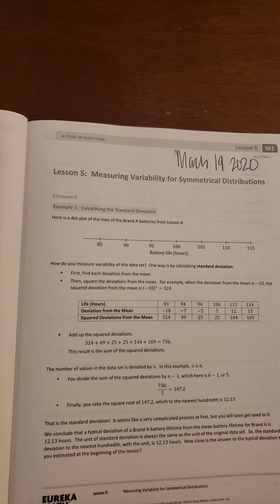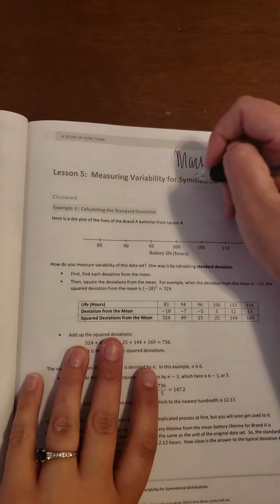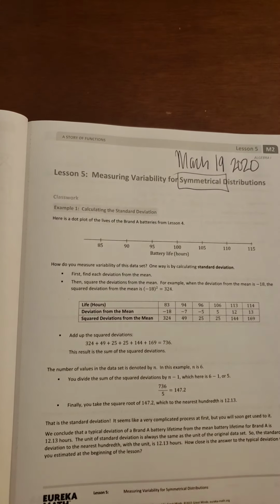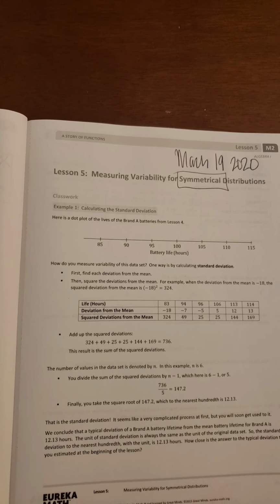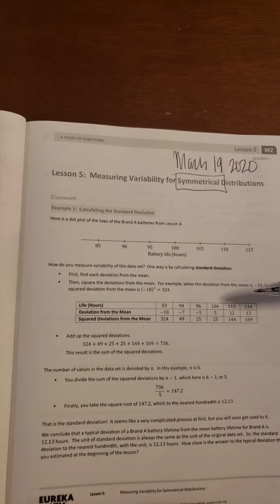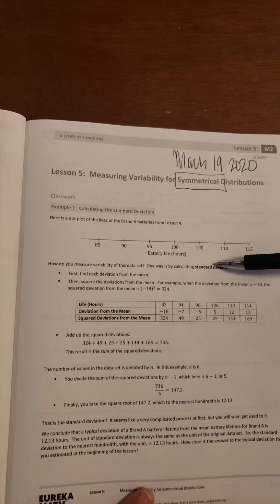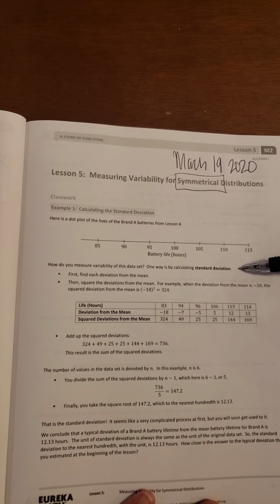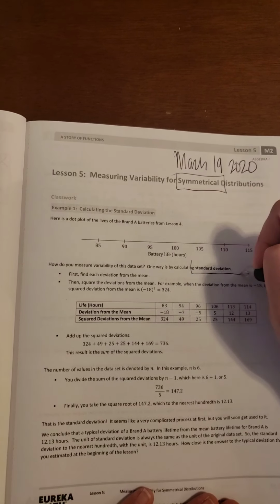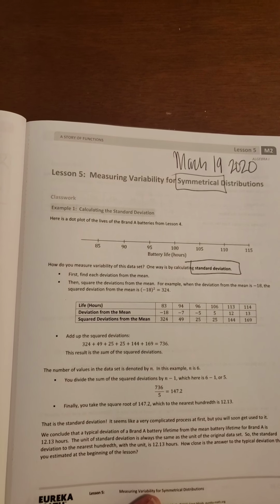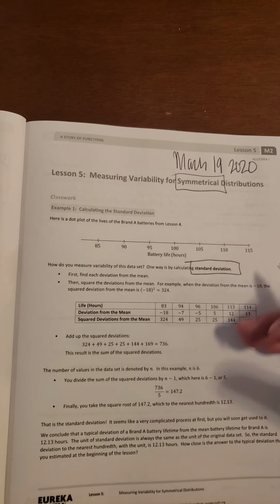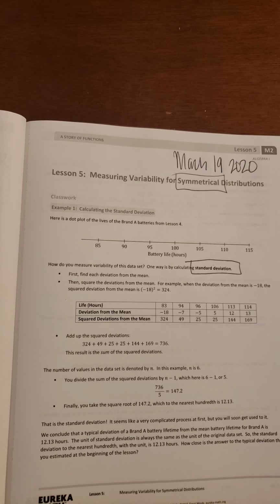So here we are, lesson 5, measuring variability for symmetrical distributions. We're only going to look at symmetrical distributions today. Here's a dot plot of the lives of the brand A batteries. We're looking at the batteries again. So how do you measure variability of a data set? One way is through standard deviation, and to do that, we have an actual method that we go through. This is how far from the mean the data is deviating.